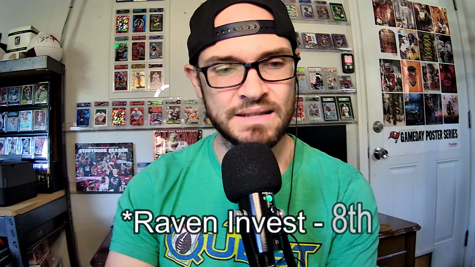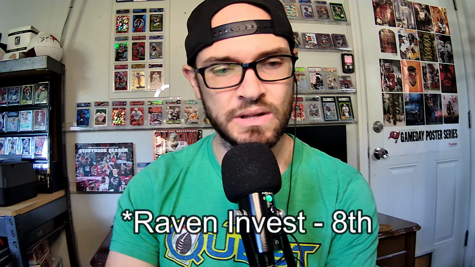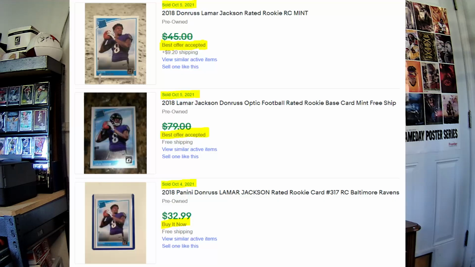So Raven Invest is at 7th place with Lamar Jackson's base Donruss. This card has gone up a little bit. Lamar Jackson is putting that team on his shoulders. He's shown that he can throw the ball really well, man. He's thrown some dimes recently. And, man, Lamar Jackson's played really well, all things considered. He just needs to make sure he holds on to that ball.